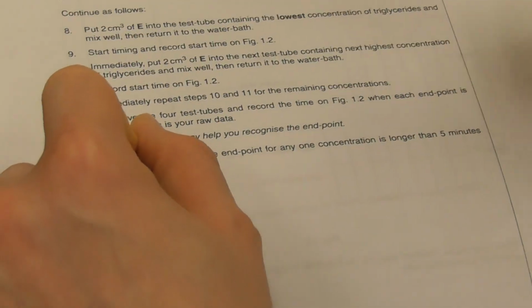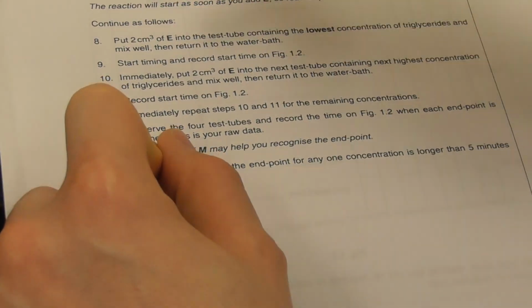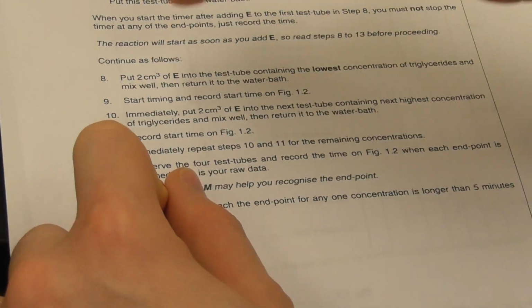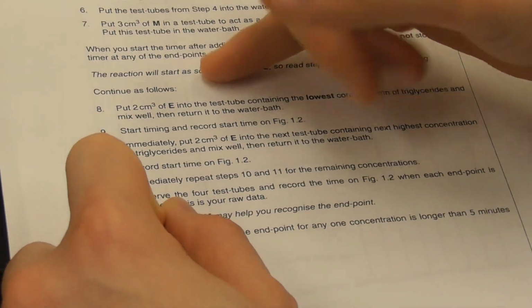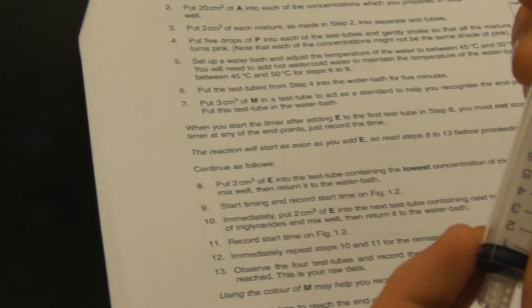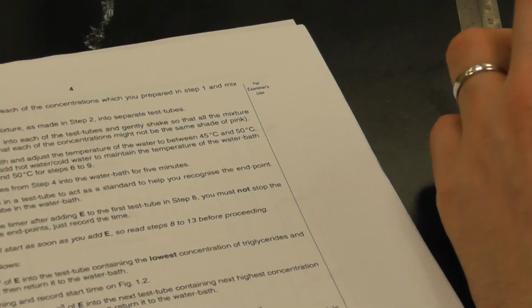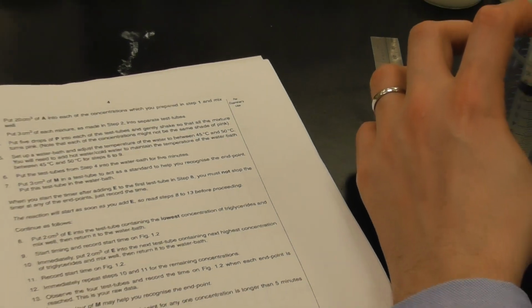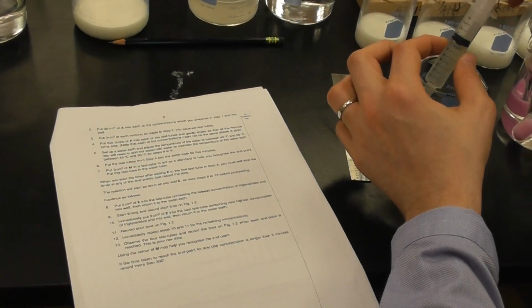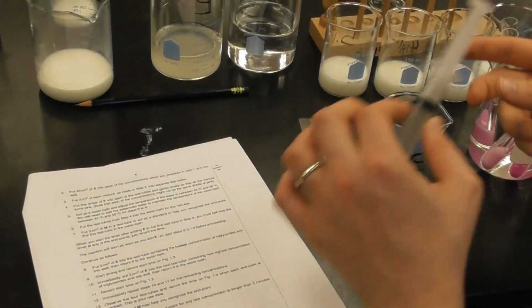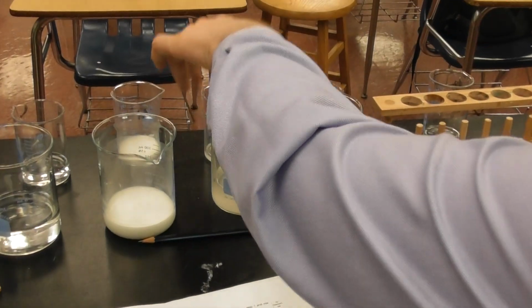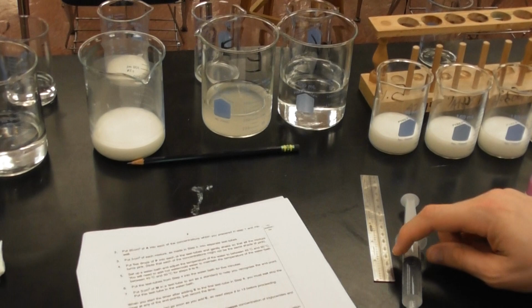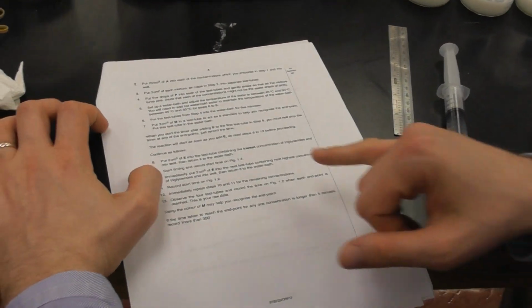That means that we're going to need 2 cubic centimeters for 2, 3, 4, and 5. That is 4 times 2, 8 cubic centimeters. So I'm going to draw up 8 cubic centimeters of E right now. I now have 8 cubic centimeters of E. I'm going to set that aside right here, and I'm going to put E away. Now, I have my 8 cubic centimeters of E.